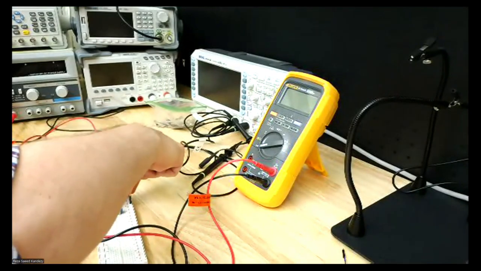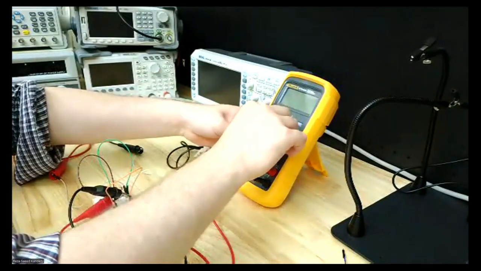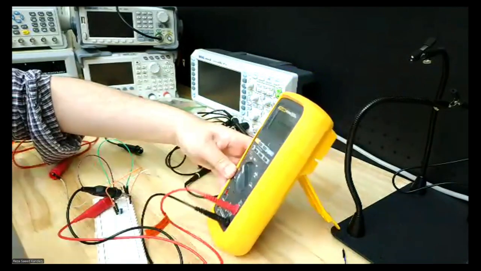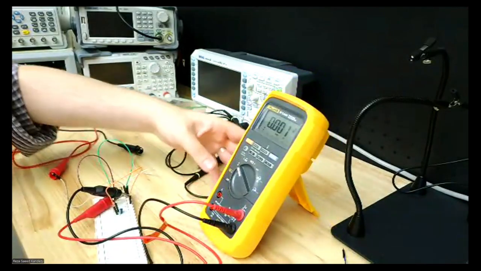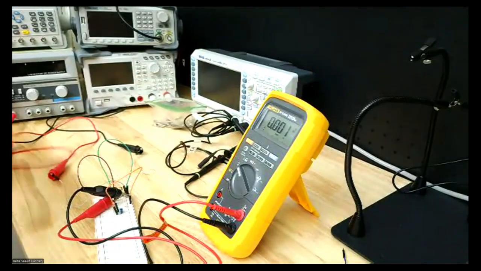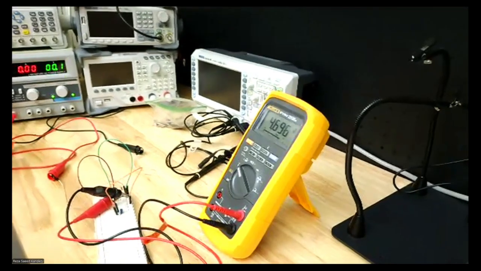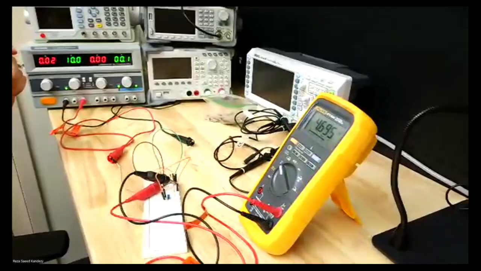Please do not get disconnected. Now I'm going to put the voltmeter in DC volts. Now I'm going to apply the 10 volt voltage. Let me show you this, the 10 volt voltage.